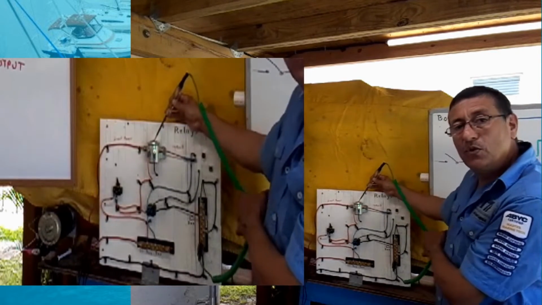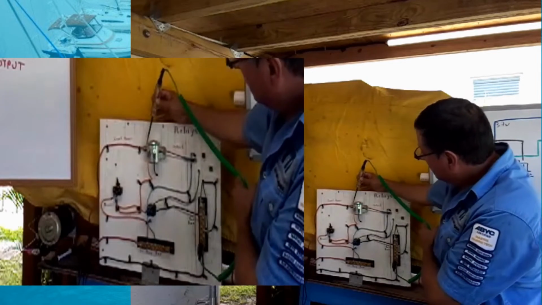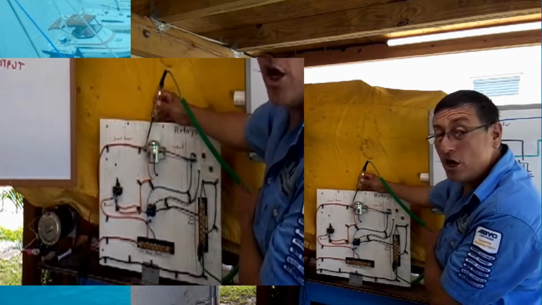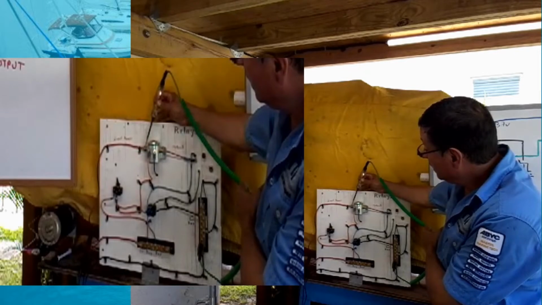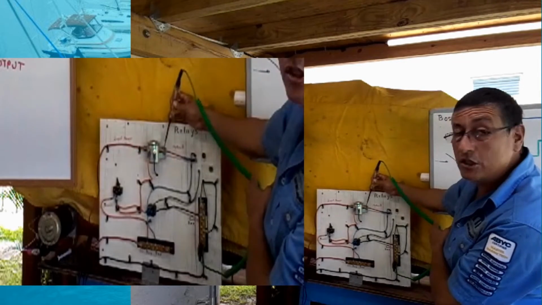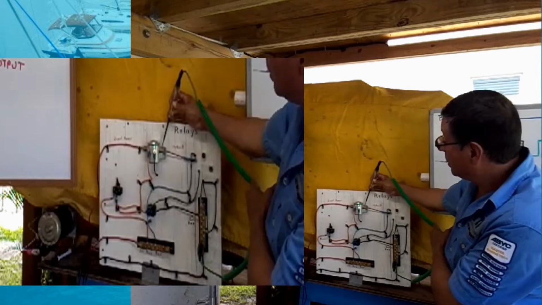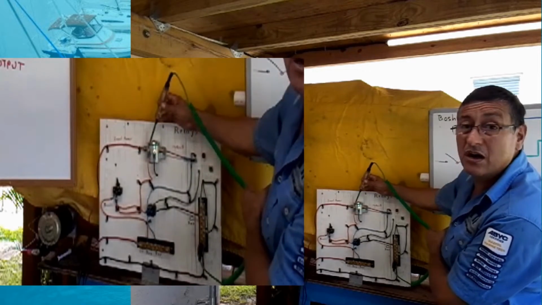It's simple to do the diagnosis on a relay. At this moment, no input signal. I have power here, but the contact is normally open. I don't have power in the output because I don't have signal.